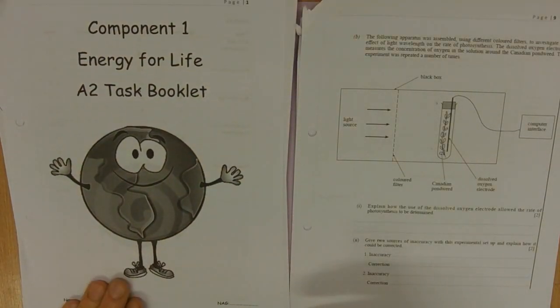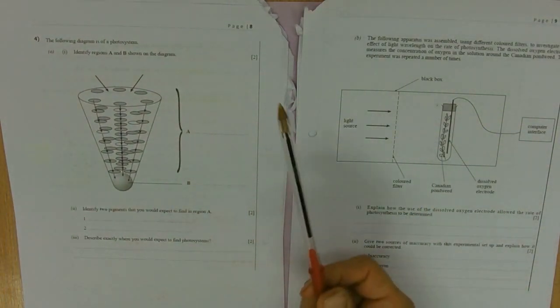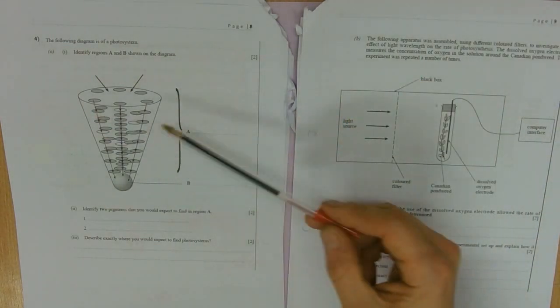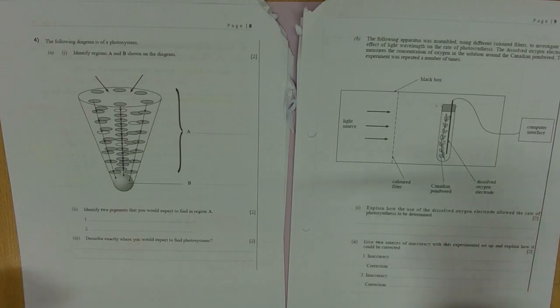This is a Component 1 Taskbook, and we are up to question 4, Photosynthesis. And here is a photosystem. If you've done plenty of Moodle questions, you will recognise this, and we'll have no problem.